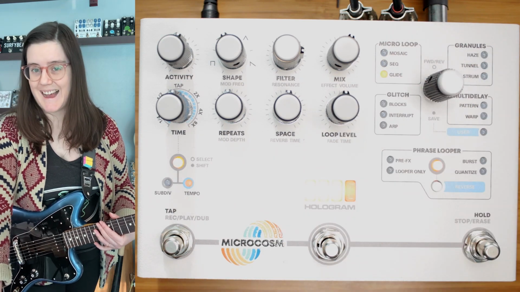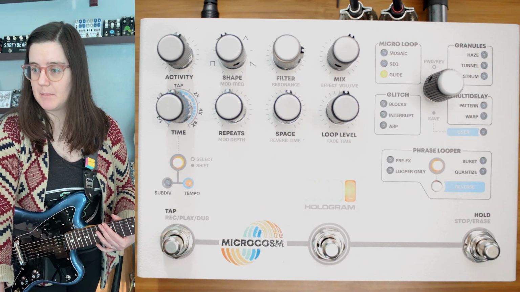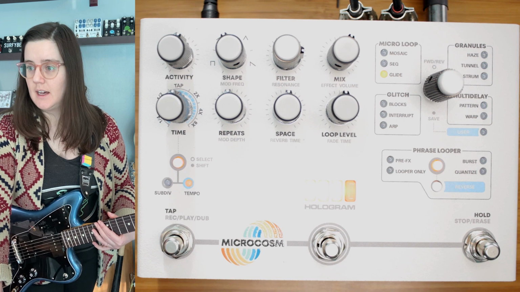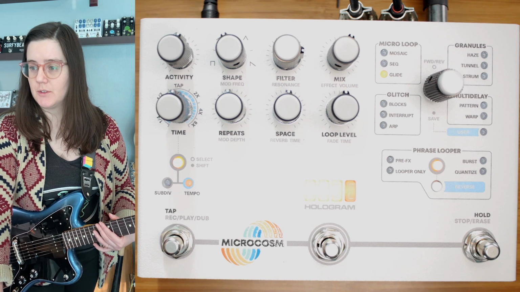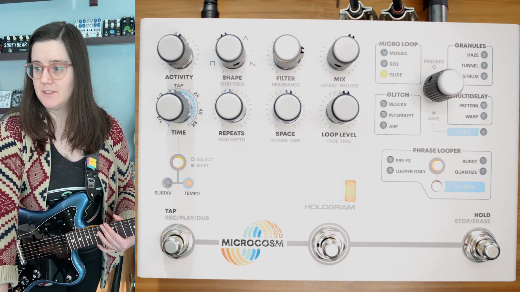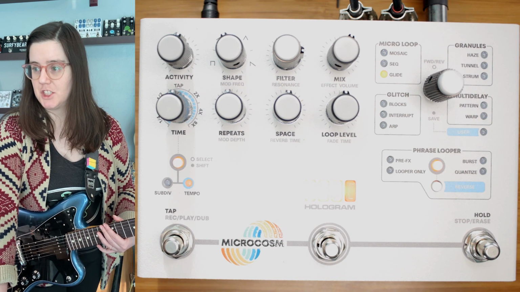Now we're into glide, short overlapping loops. Shift pitch over time. Activity controls the rate of pitch shifting. Shift determines the shape of the glide pattern.